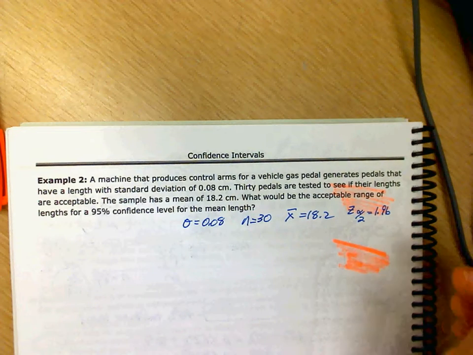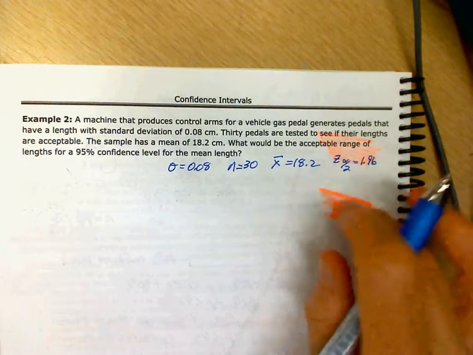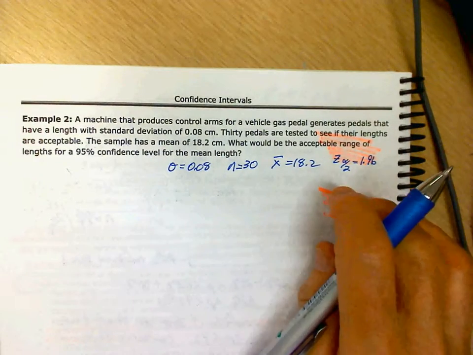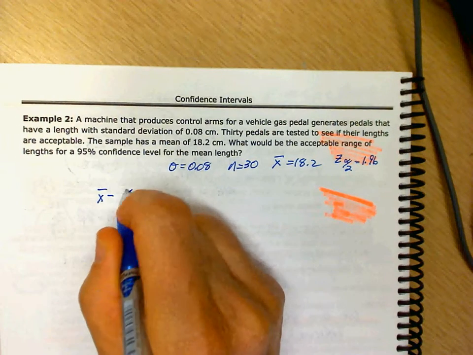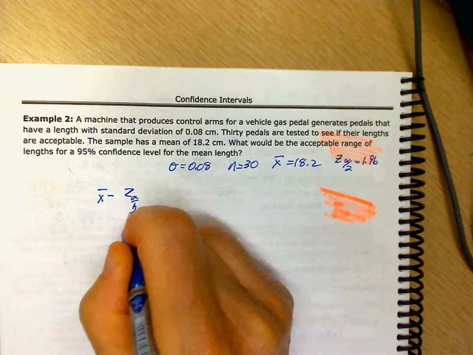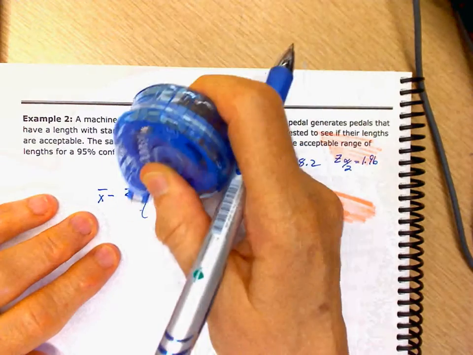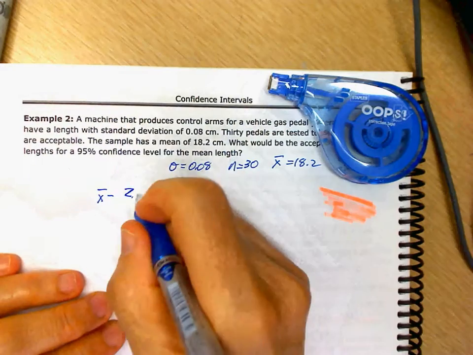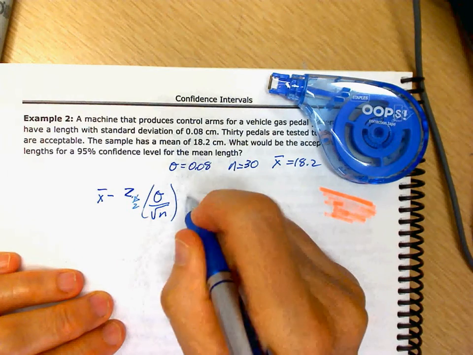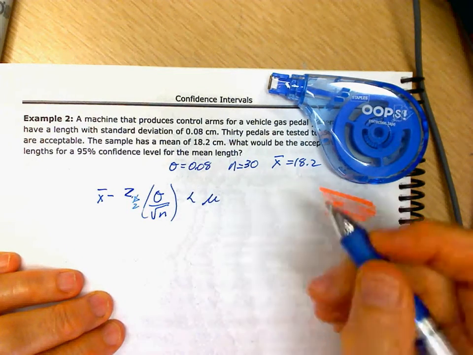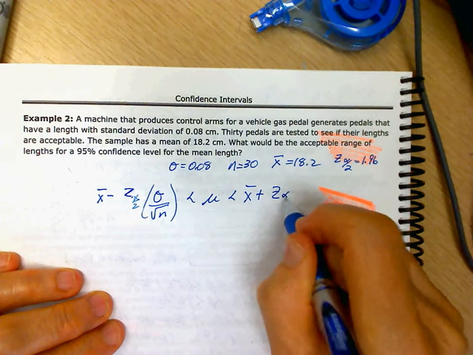Okay, so X bar minus Z alpha over 2 times sigma over square root of n is less than the population mean, is less than X bar plus Z alpha over 2 sigma over square root of n.